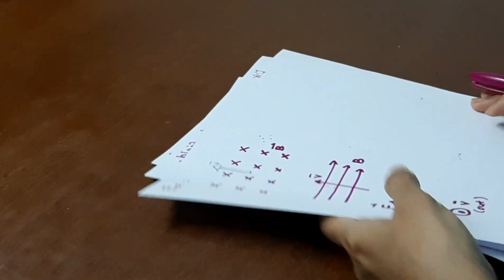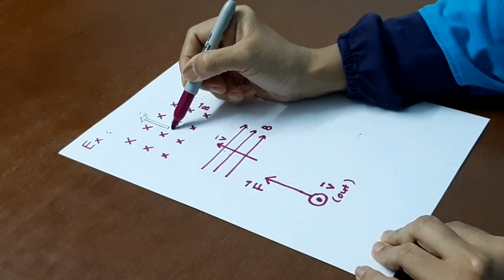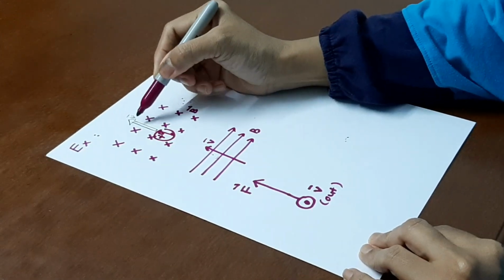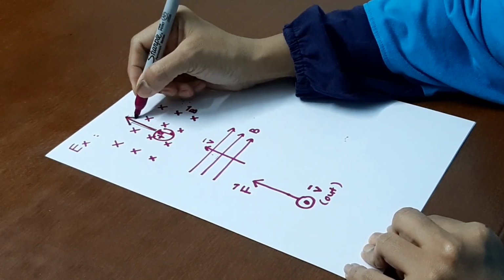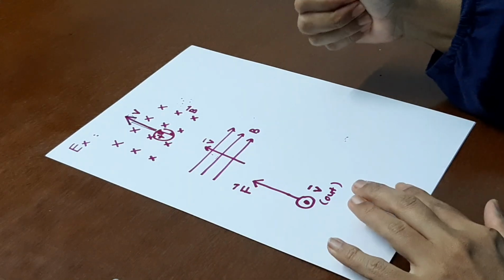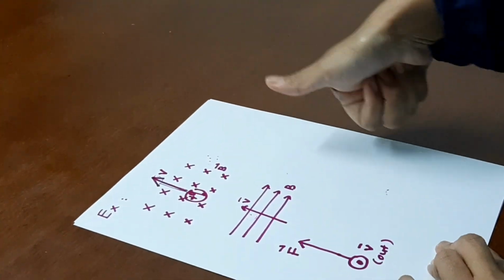Now, more examples on the direction of magnetic force. Look at these examples. Let's say we have a proton traveling along this direction, v. Using right hand rule number 1, first we identify the direction of the velocity, which is the direction of our thumb, northward.